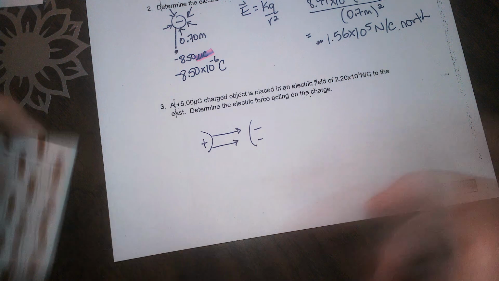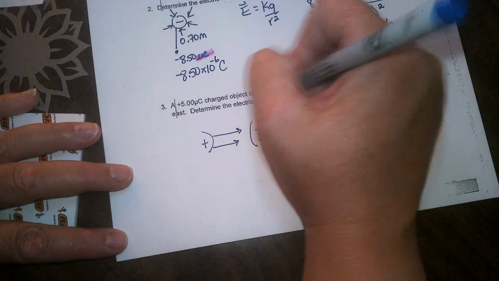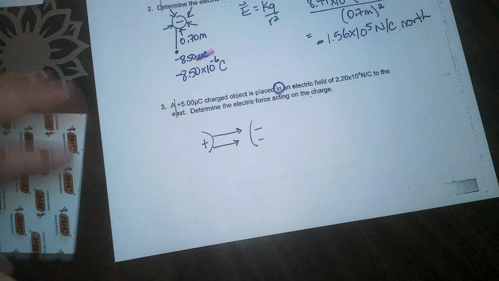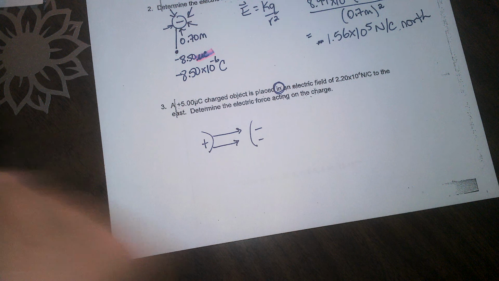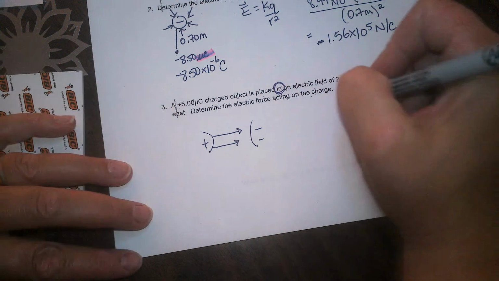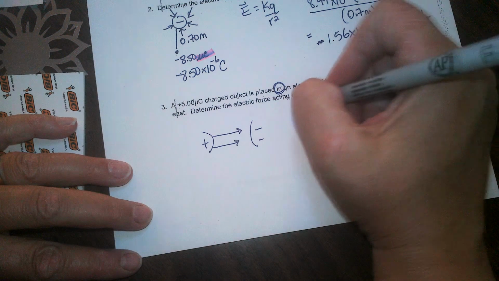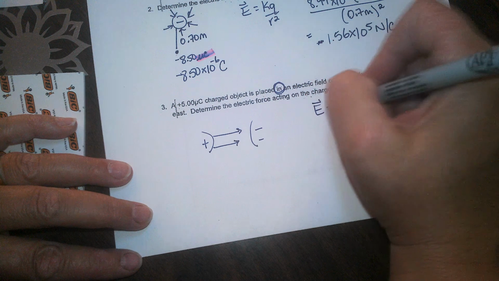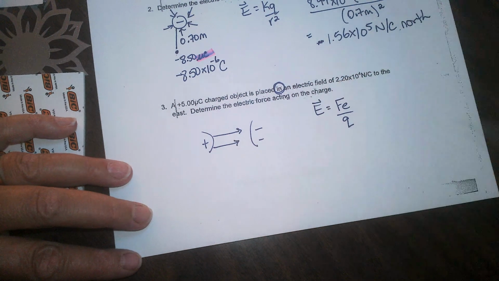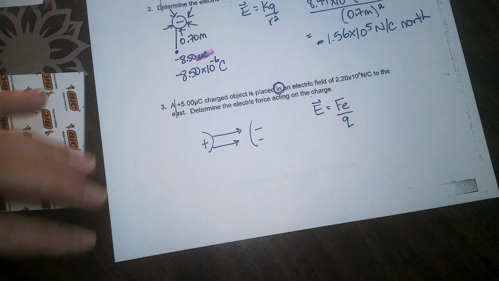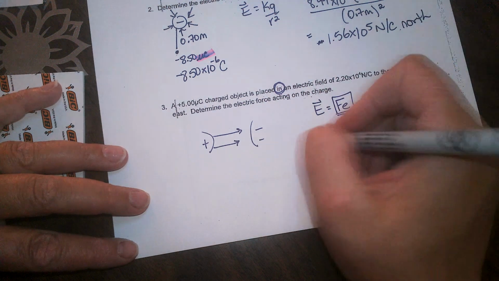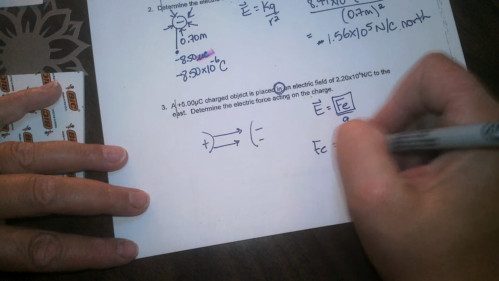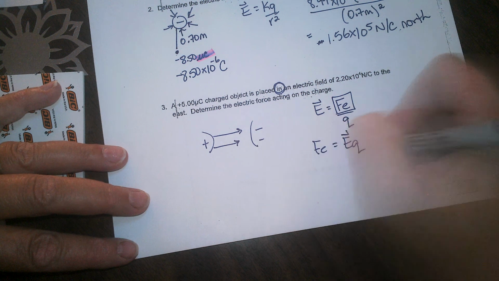The charge is placed in an electric field. So we're not looking for E, we're looking for the force electric. The way that we're going to do that, though, is by using this, because it's in the electric field. And this is what we're looking for. So force electric is equal to EQ.